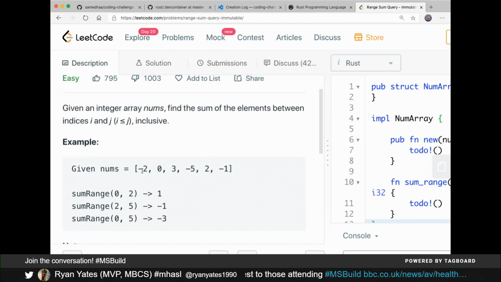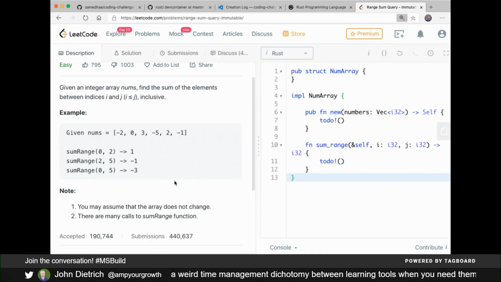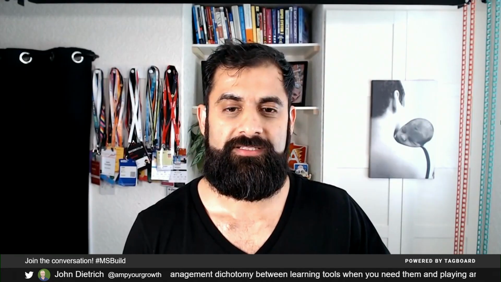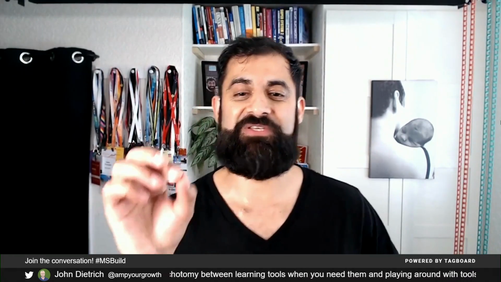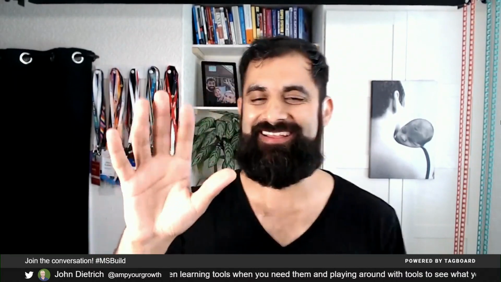So from 0, we go -2, plus 0 is -2, plus 3 is 1, and that's the answer that we end up with. And so our challenge here is to be able to do these sum ranges in as fast an amount of time as possible, and hopefully with as little memory as possible as well. So we're just adding some numbers between two indices of an array. That's what we're doing right now.